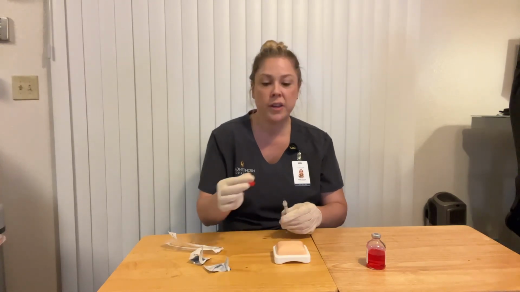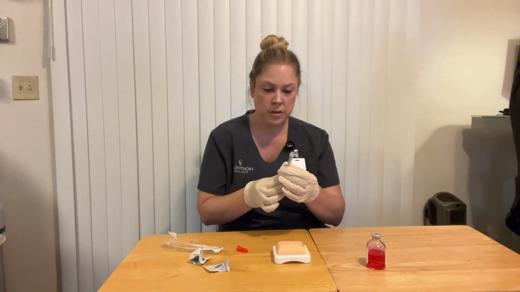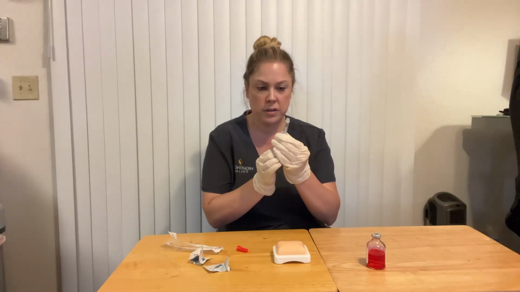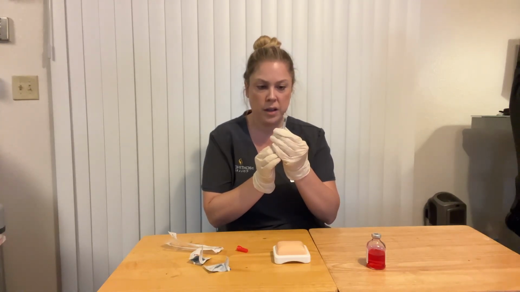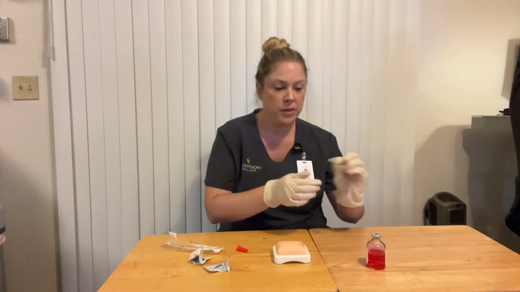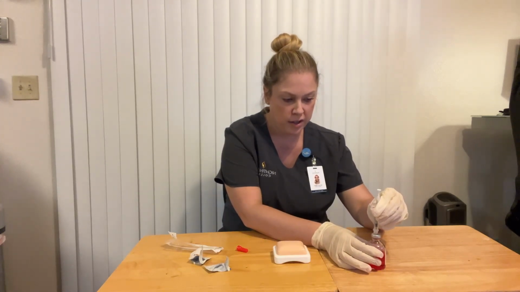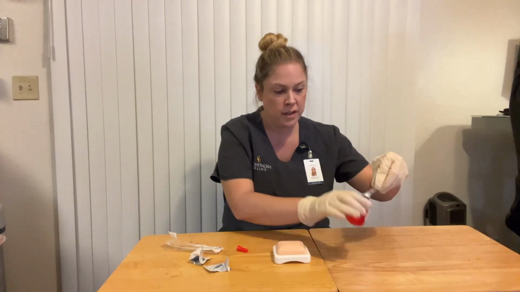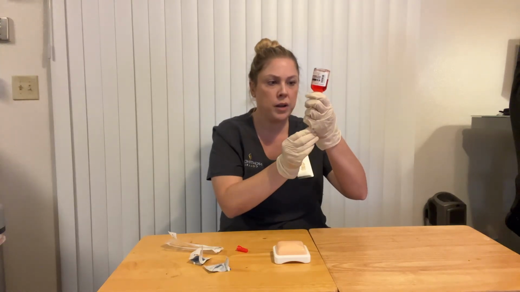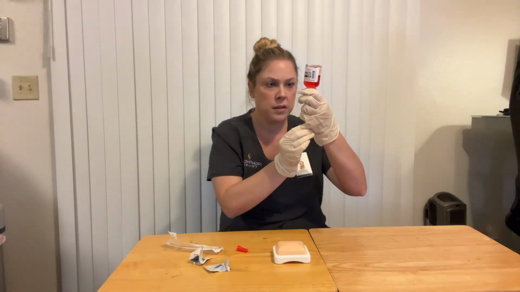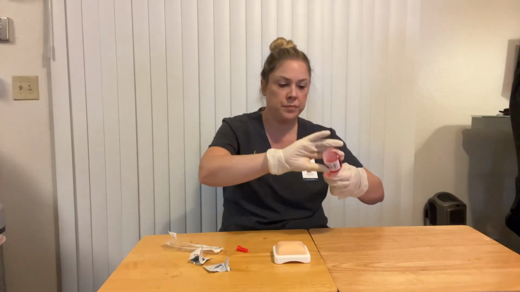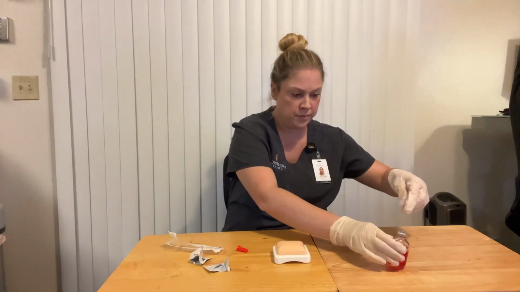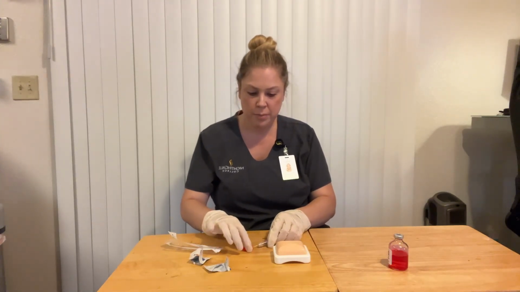I would safely remove the cap and pull down 0.1 mLs of air. I would then insert that air into the medication vial. Then I would withdraw 0.1 mLs of medication. Safely recap that.